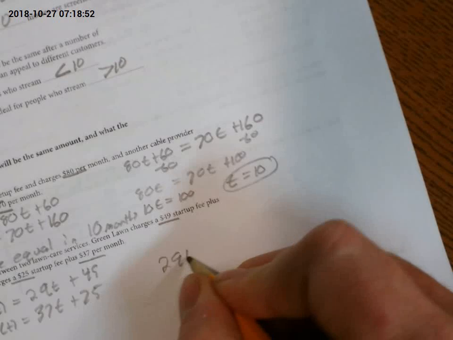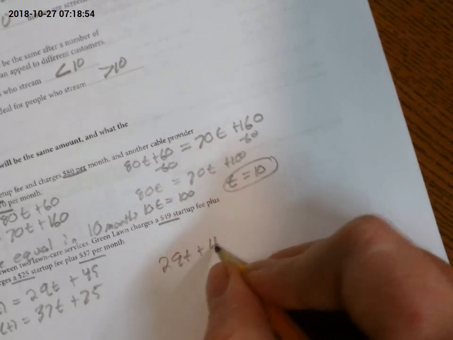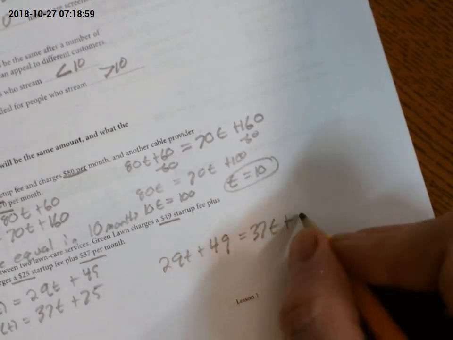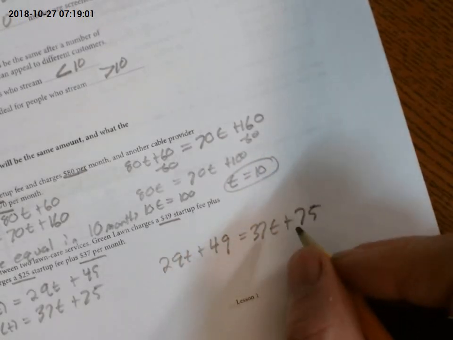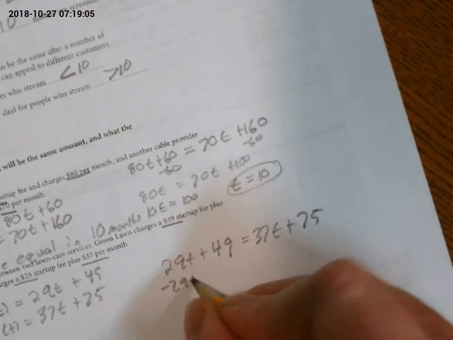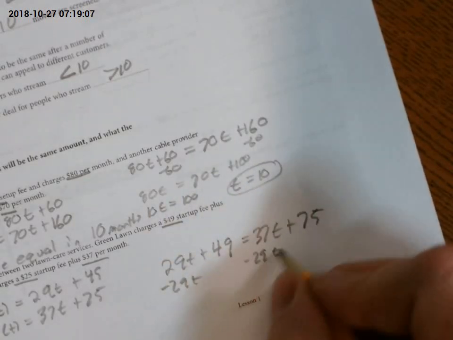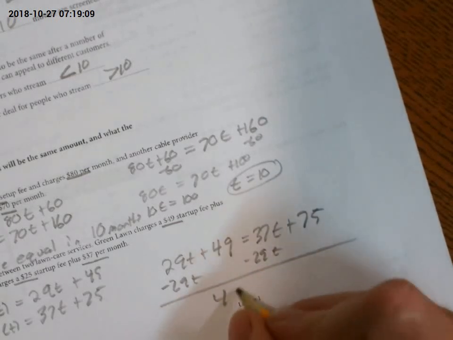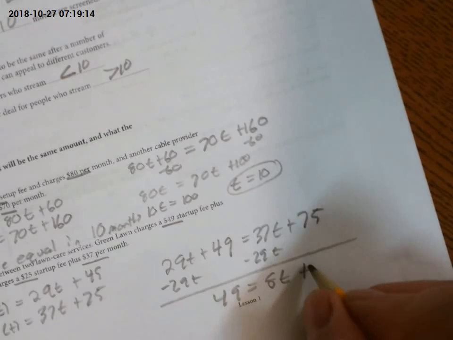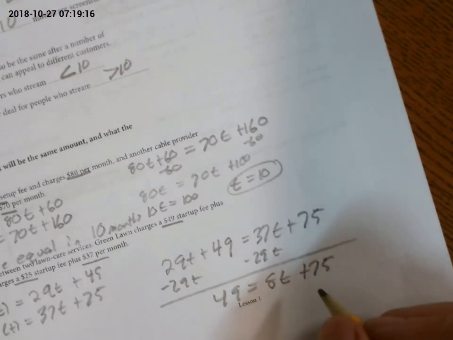All right, so 29t plus 49 equals 37t plus 75. So let's subtract 29t first, minus 29t. That will give us 49 equals 8t plus 75?